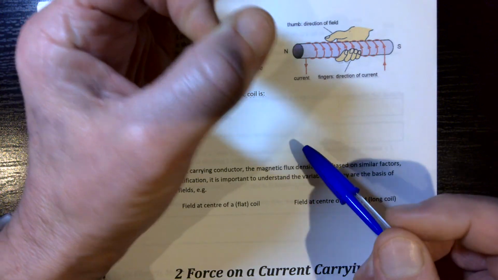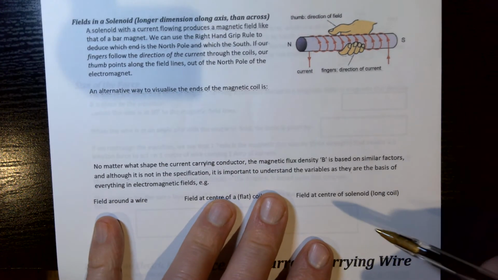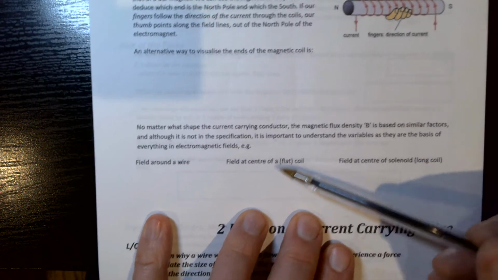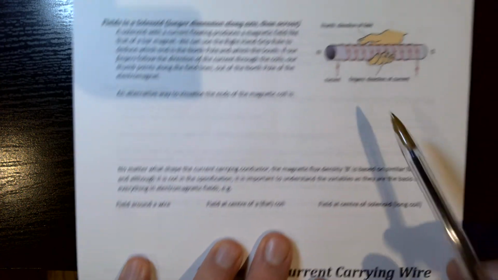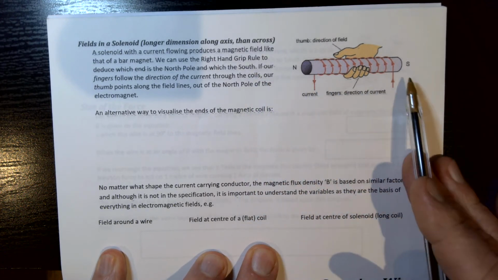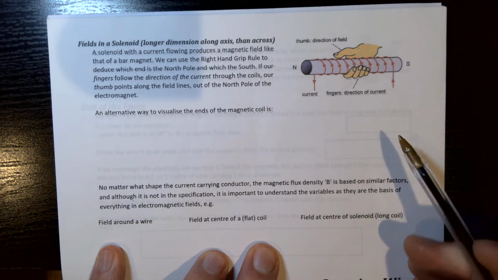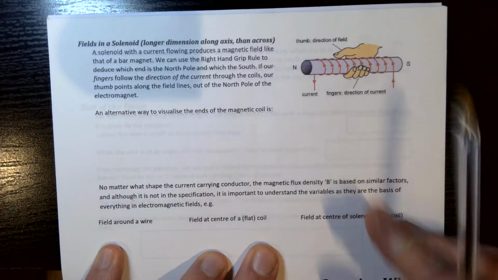10 turns there. Whereas in a coil, it will be a nice flat circle. Okay, and I'm going to pick that up because they do occasionally get used, but nearly always we use this because it's much more useful. So a long, thin number of turns, sometimes called a long coil, but in the exams it's always a solenoid. All right.